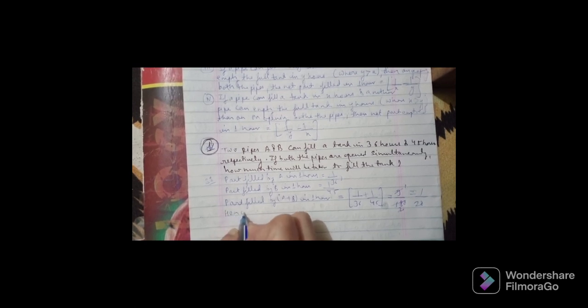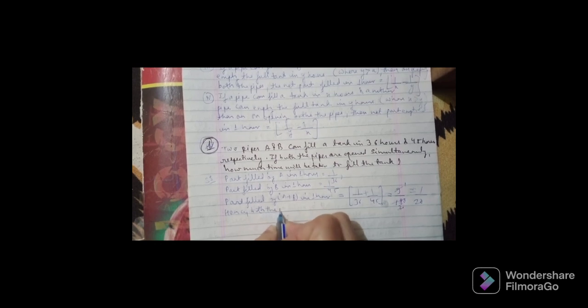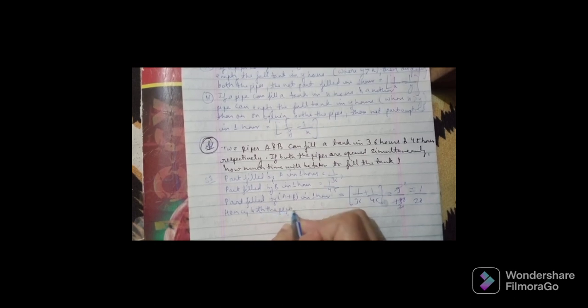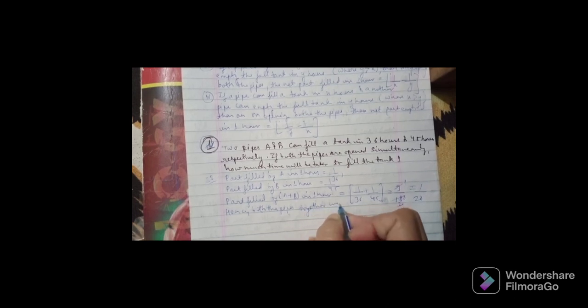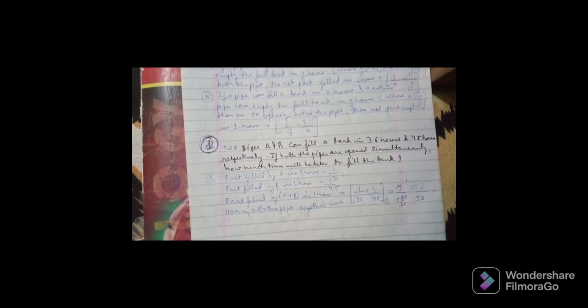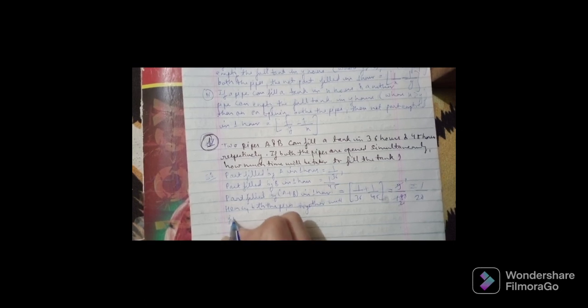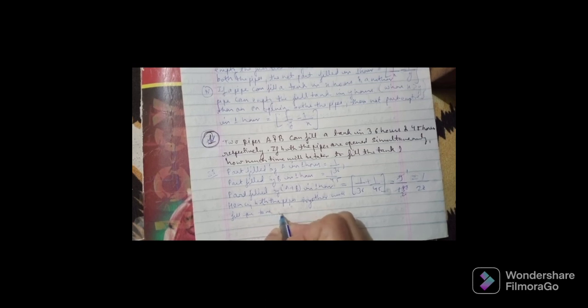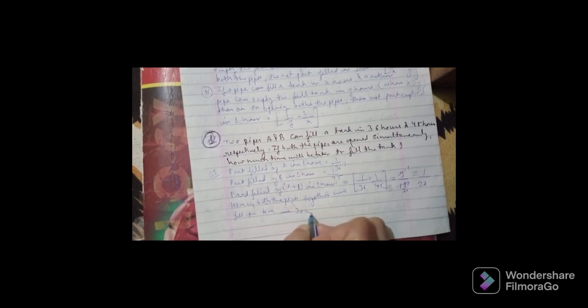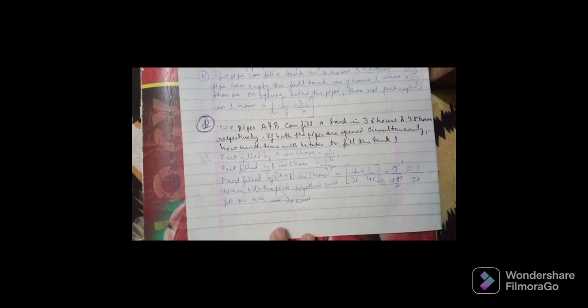So hence both the pipes together will fill the tank in 20 hours. Now we go for another question here.